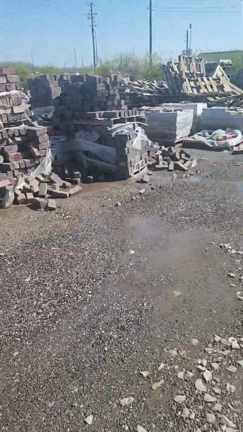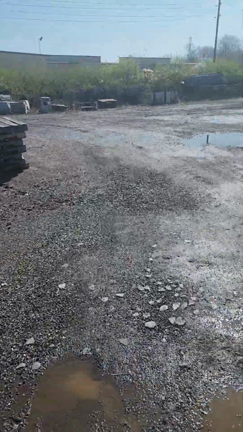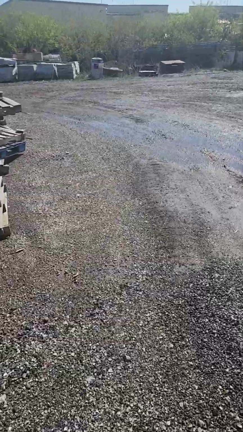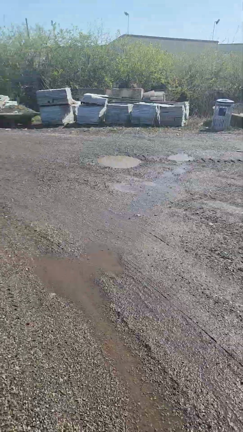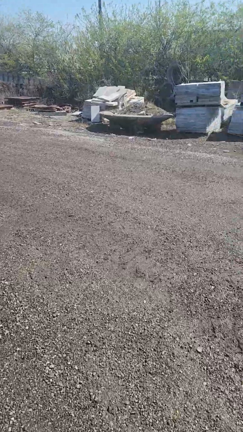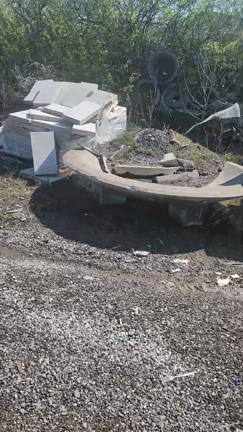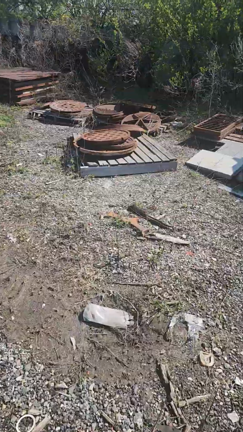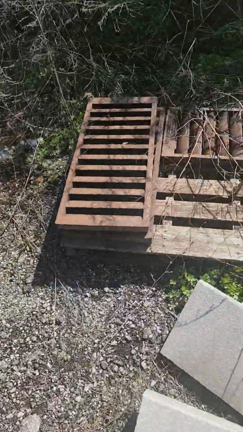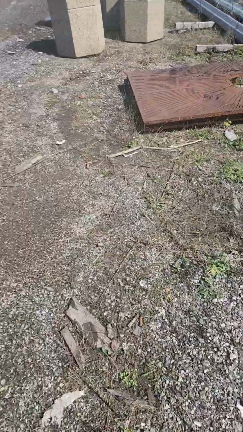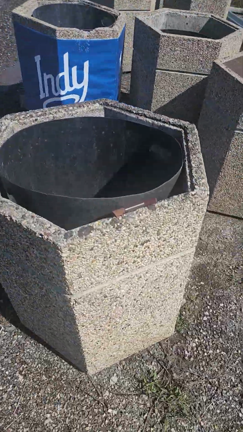These are all your bricks. These are all your other materials out here. It's like part to a fountain. These are your manhole castings. These are your inlet castings. These are more of your tree grates, your garbage cans.